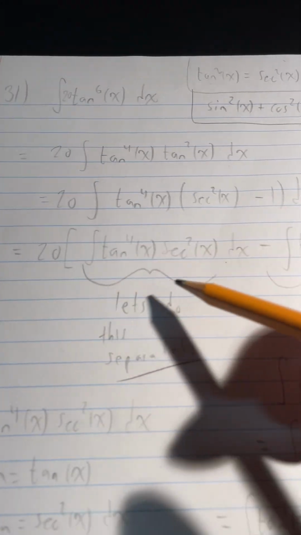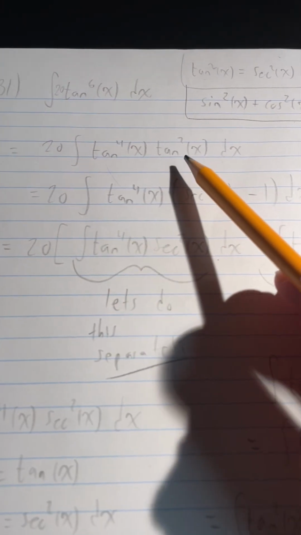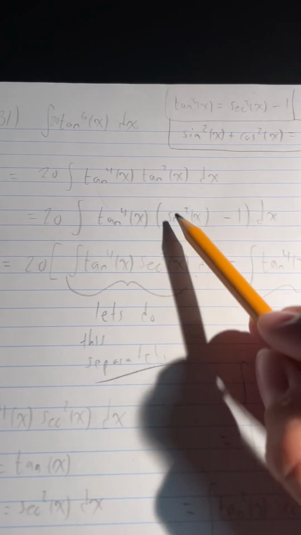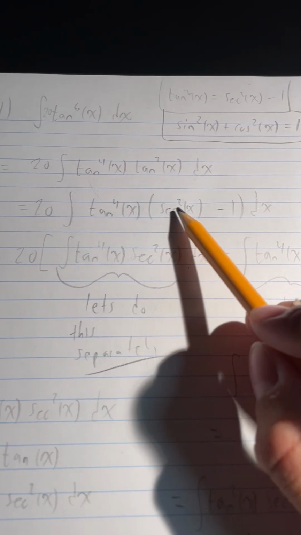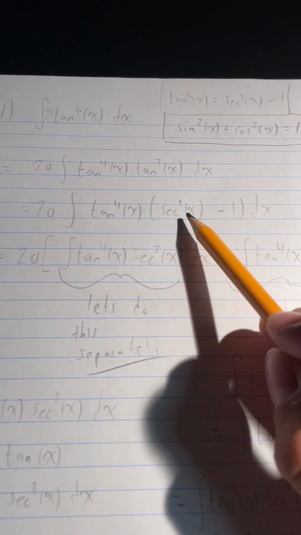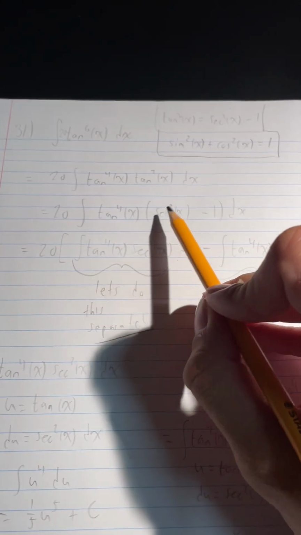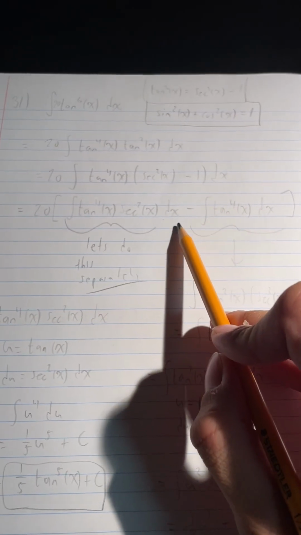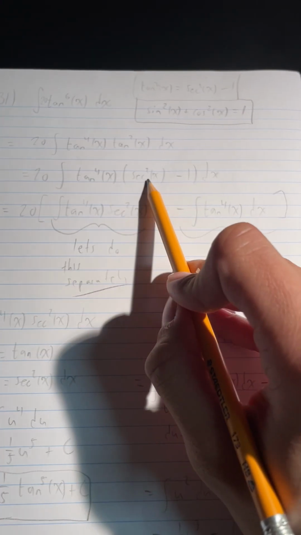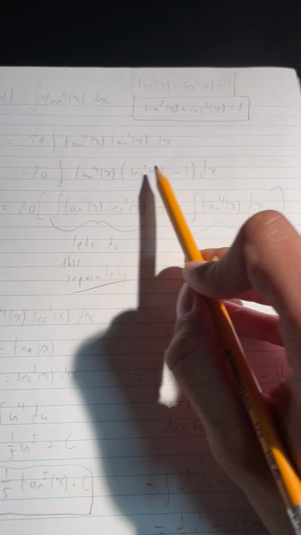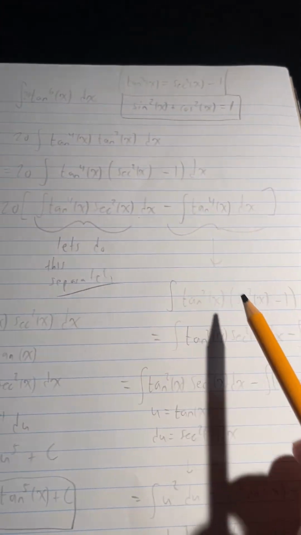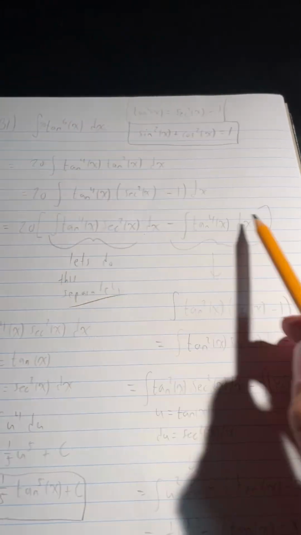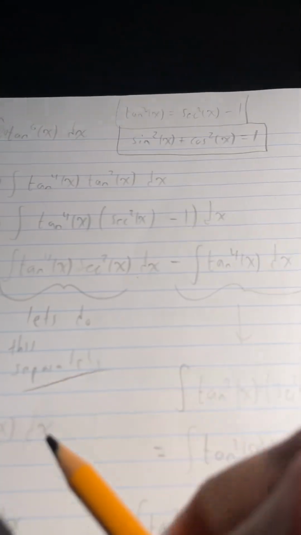So this is how it's going to work. We have tangent to the 6. We pull out a tangent squared, and then we can use this identity. We know tangent squared is secant squared minus 1. And there's our secant squared. That's going to be useful for the u substitution. So at this point, I'm just going to distribute the tangent to the 4. Now we have two integrals going on here. We have the first integral, and then when tangent to the 4 gets multiplied by the minus 1, we have this integral there. And the constant of 20 is still just multiplying the whole thing outside.